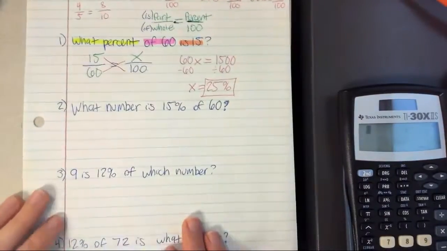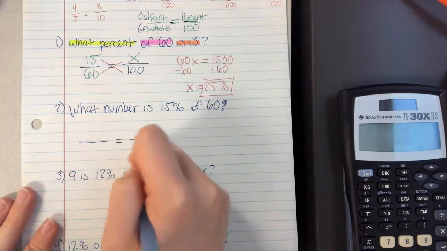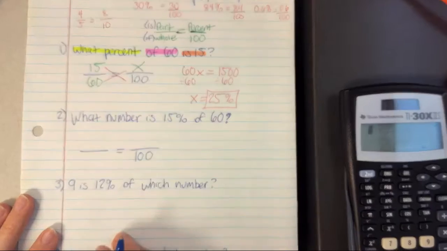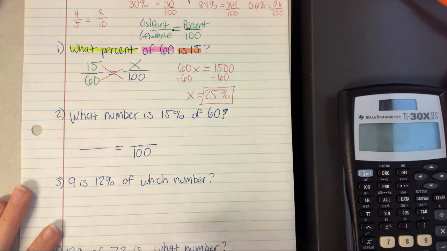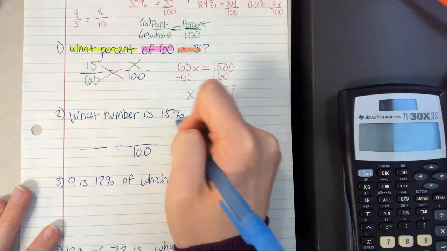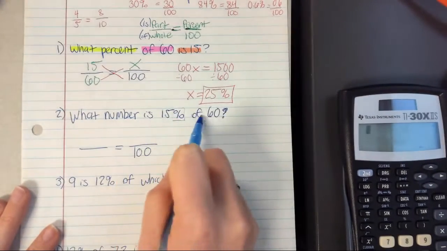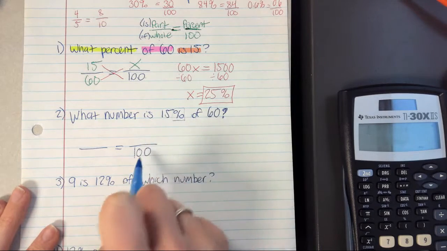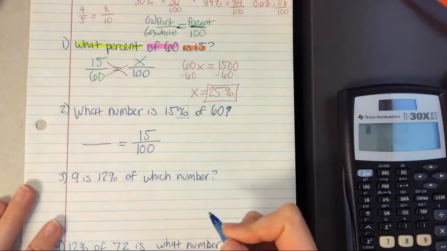The next one, again, setting it up. Put in your empty proportion with the 100 since it's a percent proportion. What number is 15%? Now, anytime you see the percent symbol, it doesn't matter if the word is or of is right next to it. If you see that percent symbol, you know that number goes over 100. That's our percent, over 100.